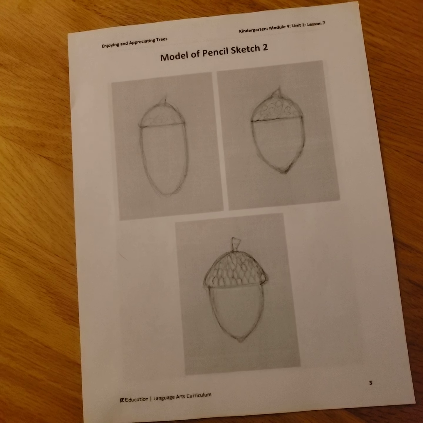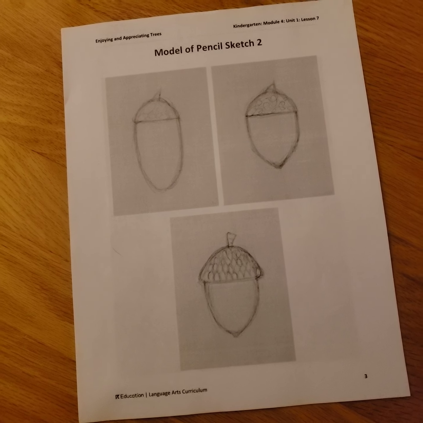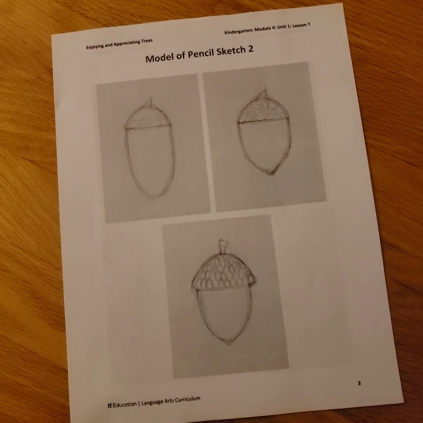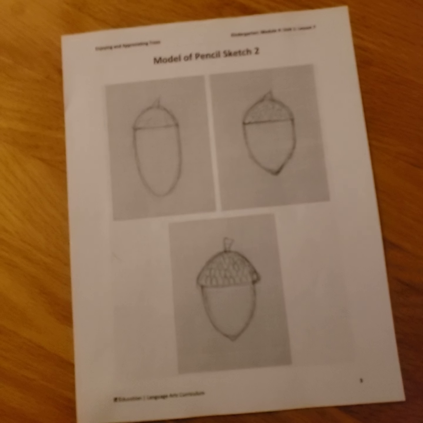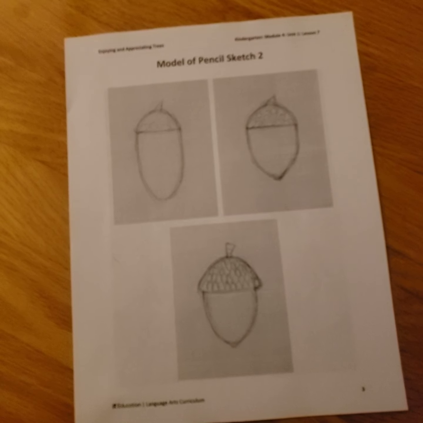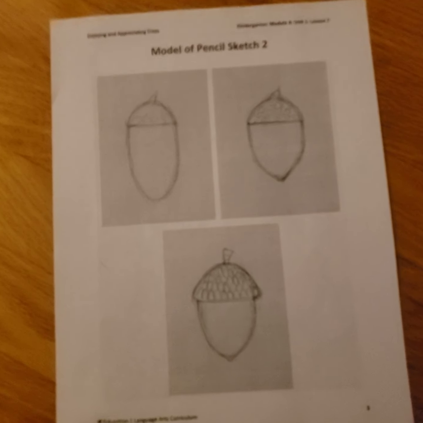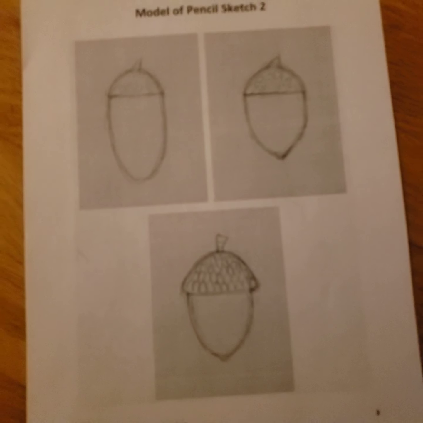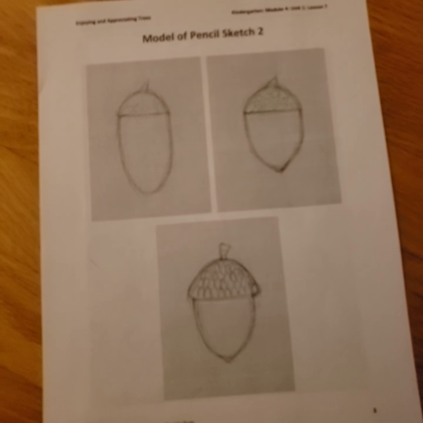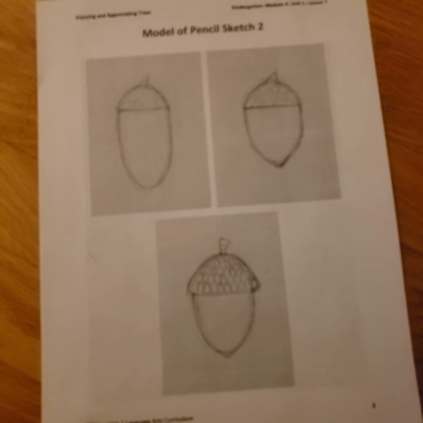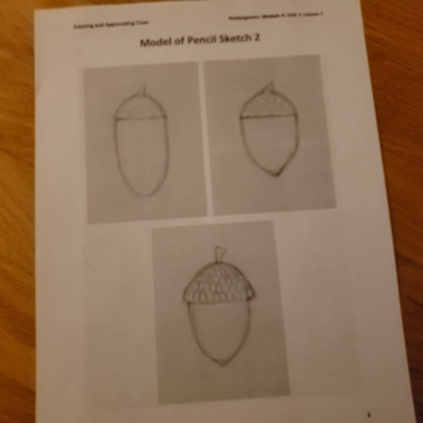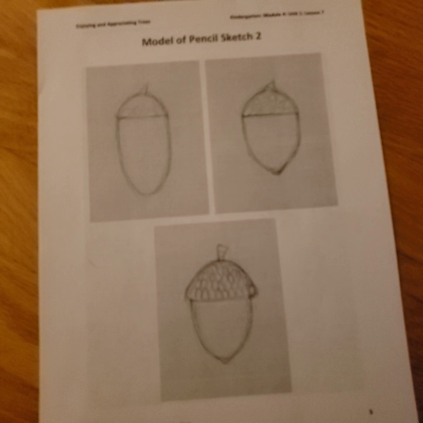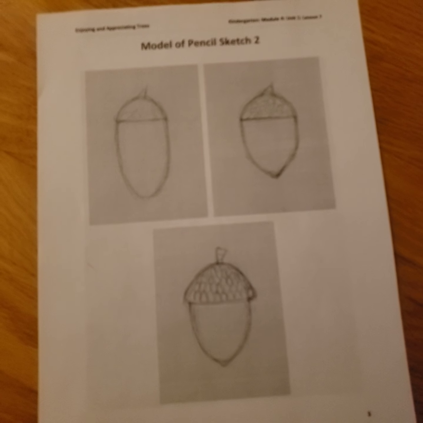For the next part of the lesson, you had seen yesterday that there were many different parts of the tree that you could choose to sketch. So I chose to draw an acorn. So in my drawing, I used a pencil to very lightly sketch the details. I didn't press down very hard, and I used all kinds of different lines to just lightly sketch with my pencil to get a rough draft of my drawing going.